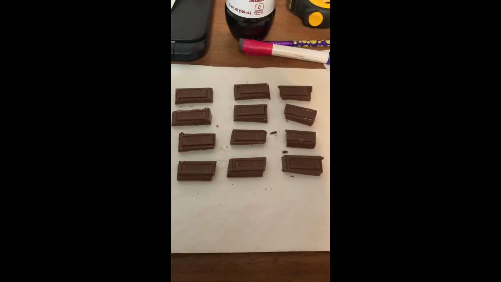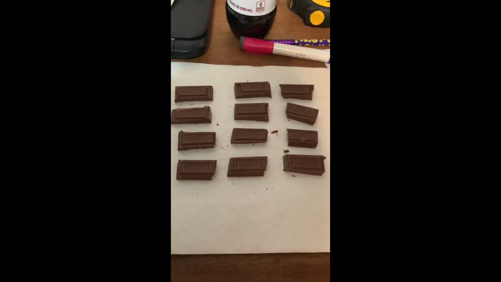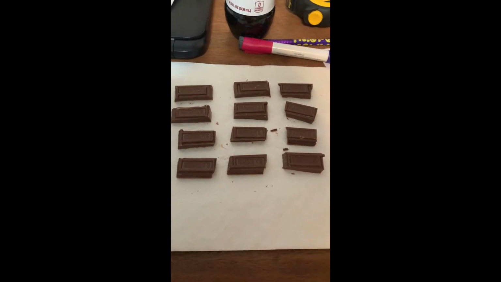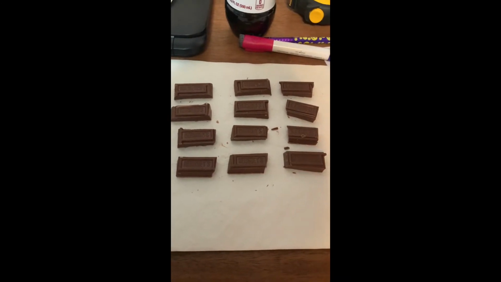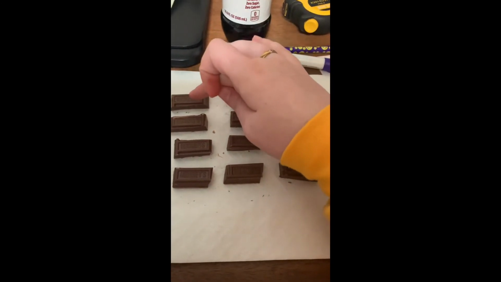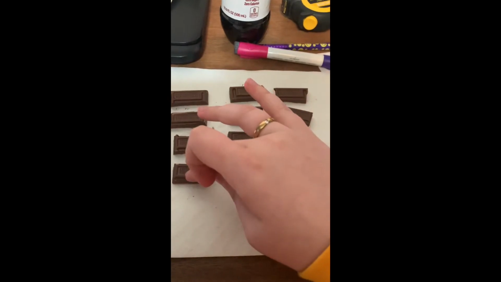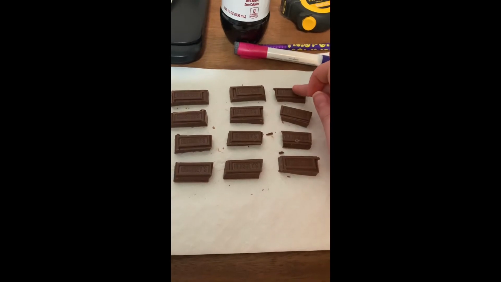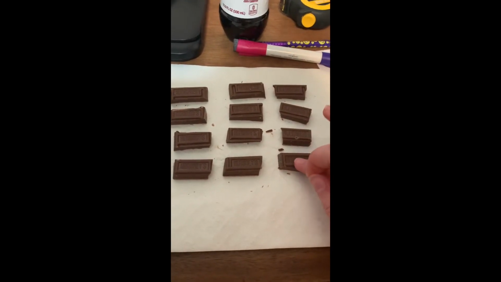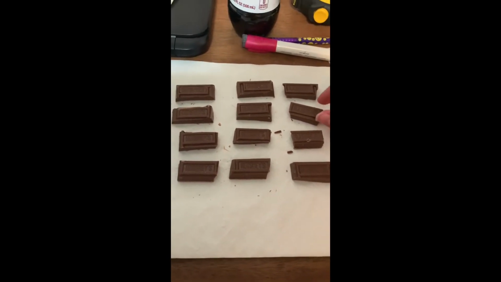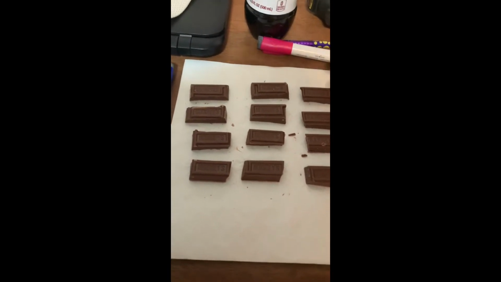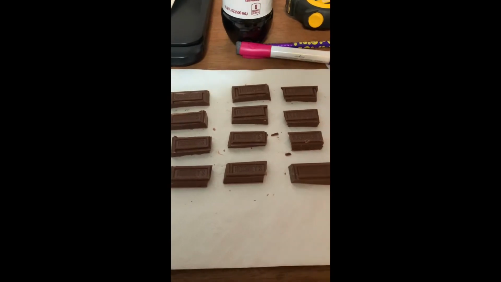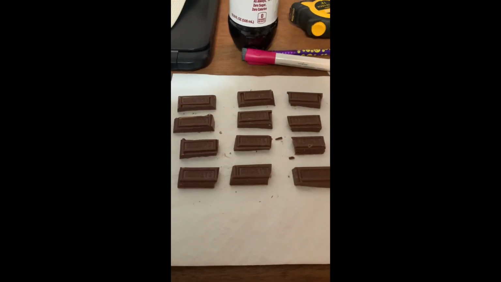So here we have the Hershey bar, and it is broken up into equal pieces to make up a whole. So our denominator is 12, so we need to ensure that we have 12 total pieces. So we have 1, 2, 3, 4, 5, 6, 7, 8, 9, 10, 11, 12. So we do have 12 pieces. And if this wasn't a king-size Hershey bar that was so difficult to break apart, they would be more equal pieces. However, this will work fine for our activity.